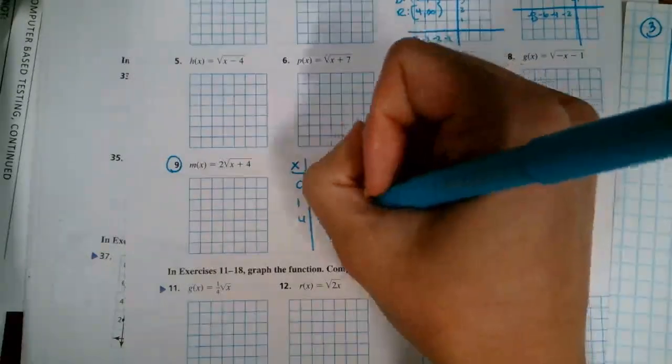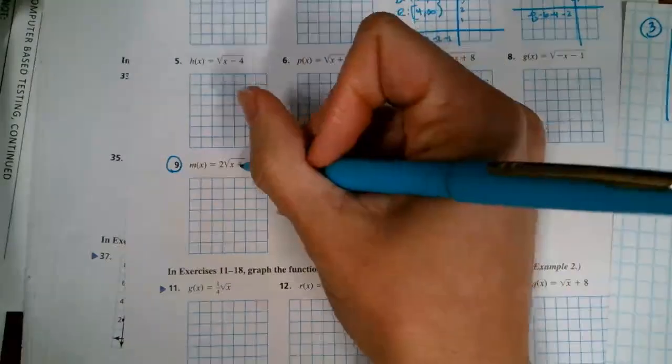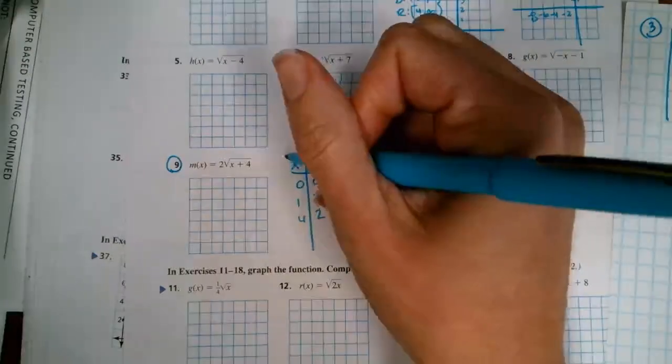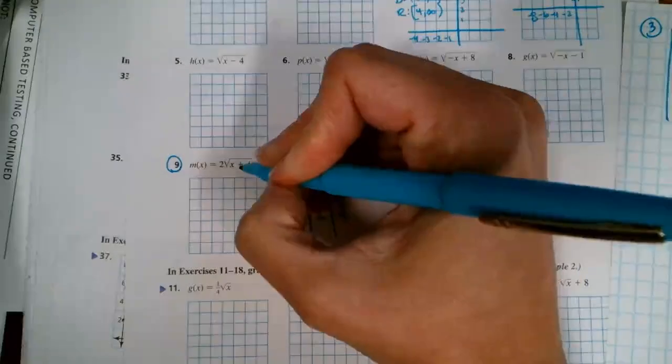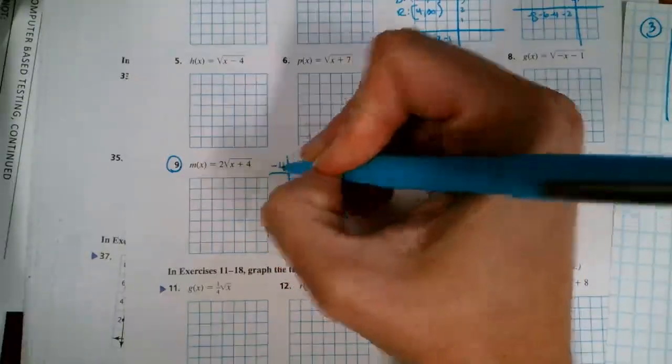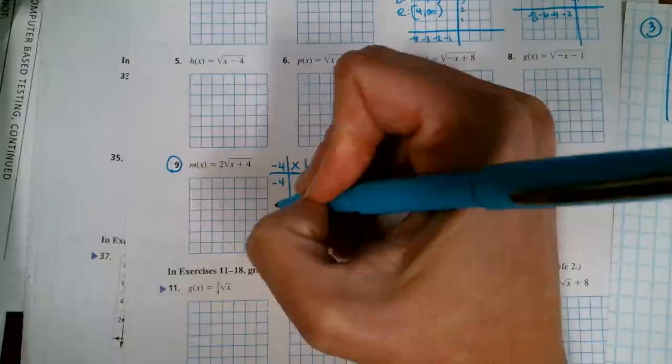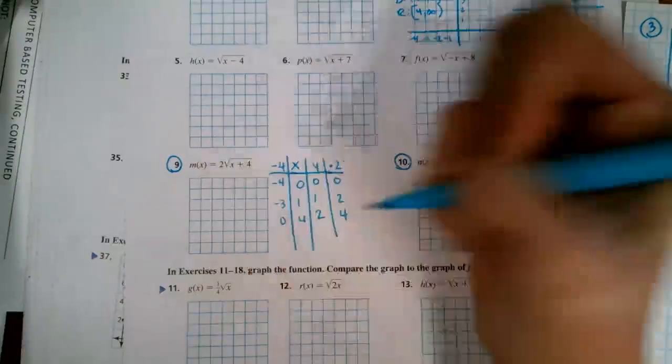So 0, 2, and 4. And then over here, the +4 is inside, so it's going to impact the x. This means I go left 4, so left 4 means subtract 4. So negative 4, negative 3, and 0.